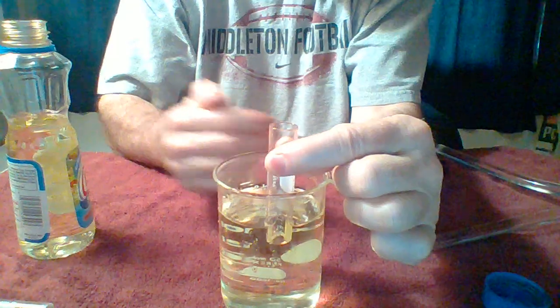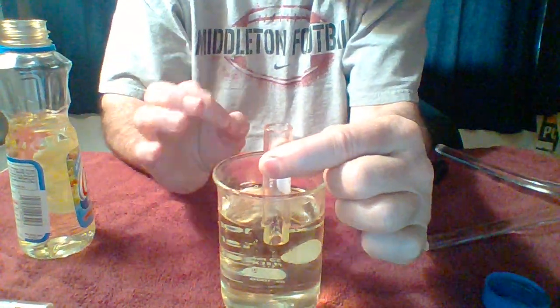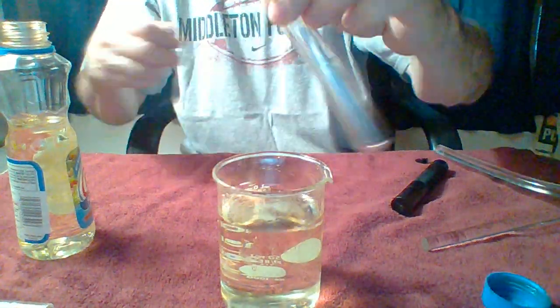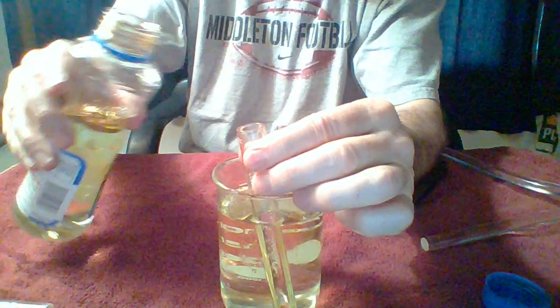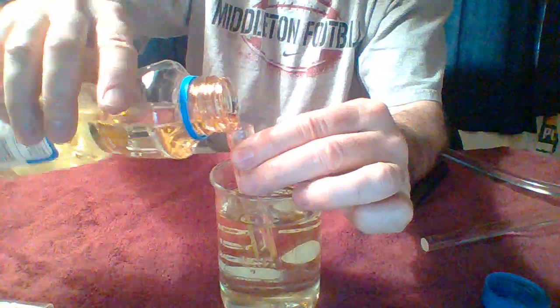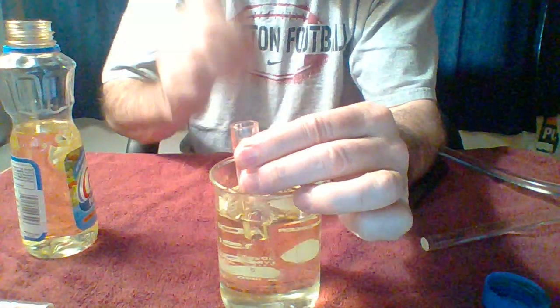Moving it back and forth, and you can't see it at all because, again, light is not refracting when it hits the Pyrex glass. The oil and the Pyrex have almost the exact same index of refraction. So again, air, now filled with oil, test tube disappears.